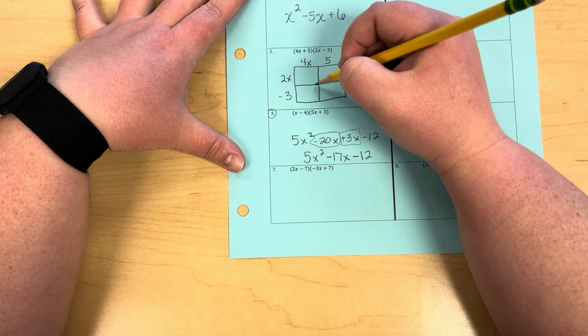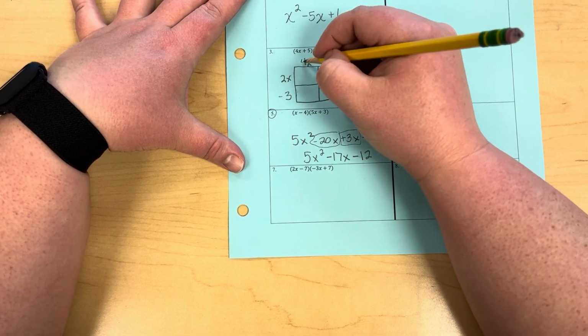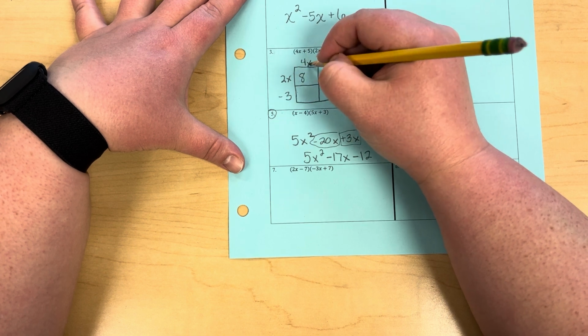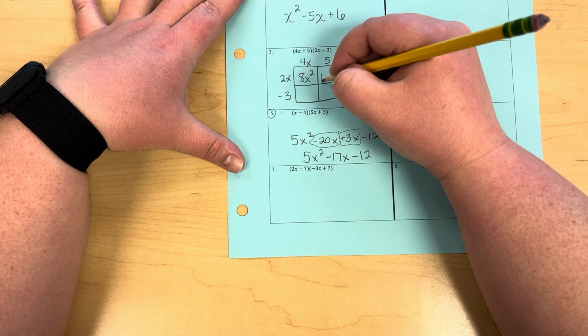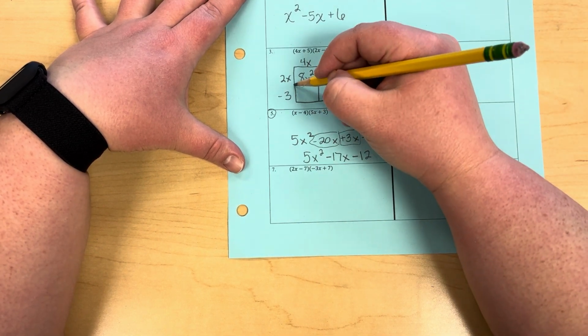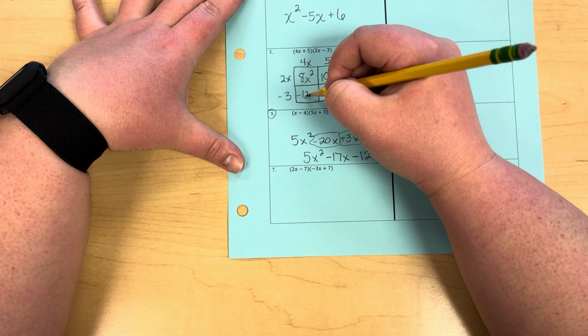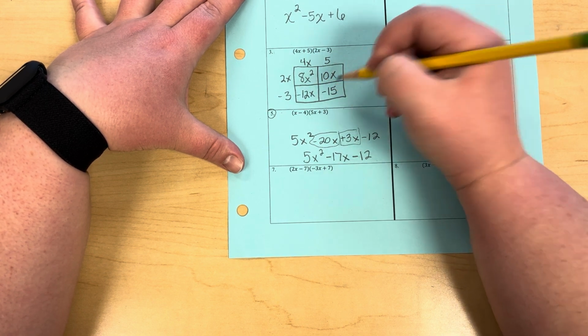I know that this square, its area, is made up of 4x times 2x. 4 times 2 is 8. X times x is x squared. Then over here, 2 times 5 is 10x, because the x comes along. This one is negative 3 times 4x, which is negative 12x. And this one is negative 3 times 5, which is negative 15.